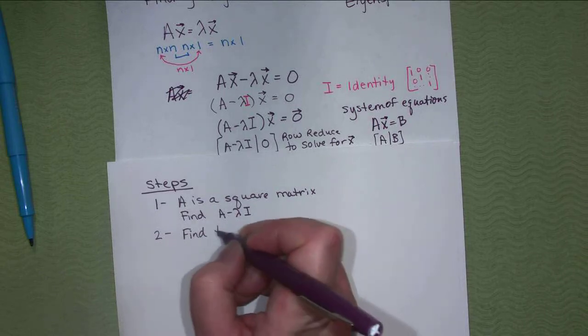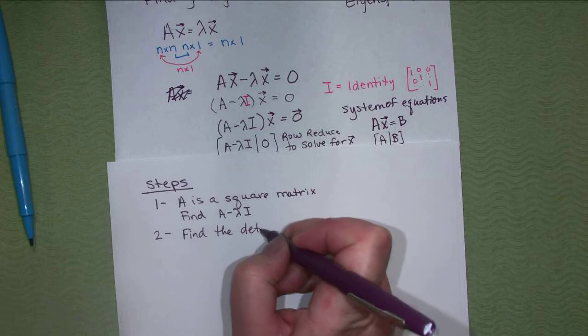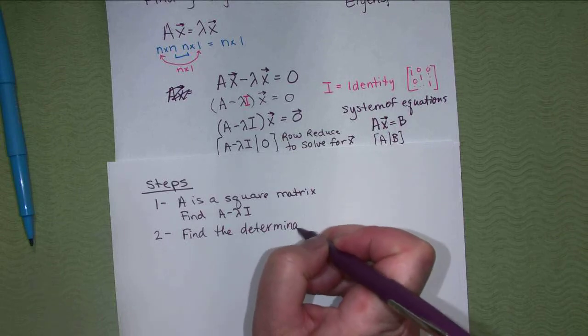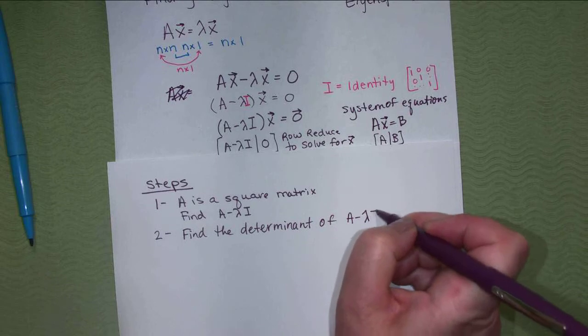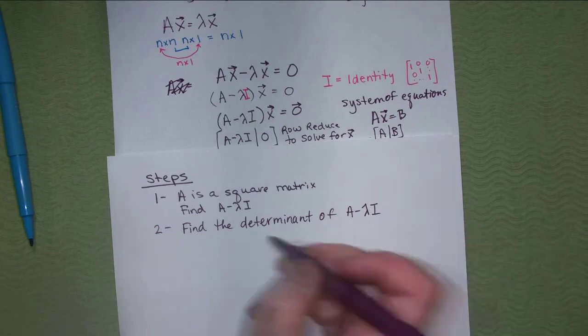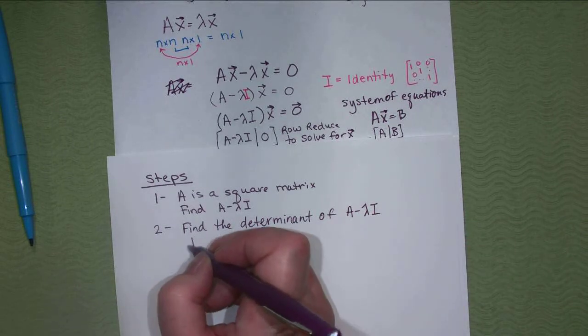Find the determinant of A minus lambda I. This will have lambdas in it.